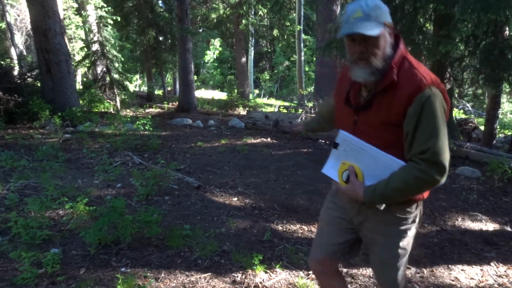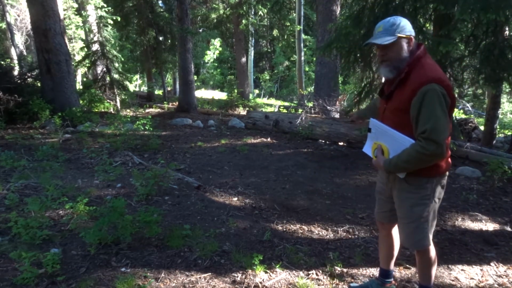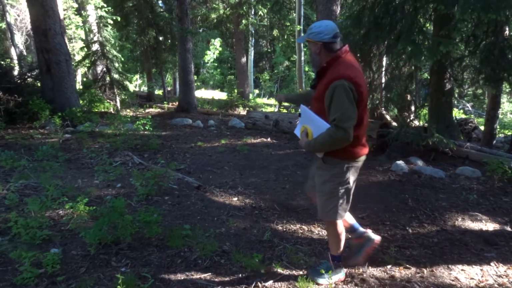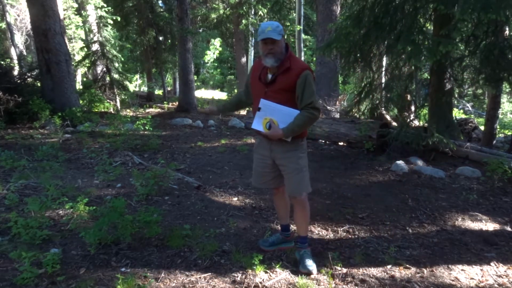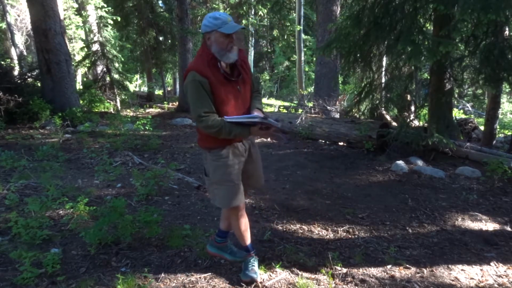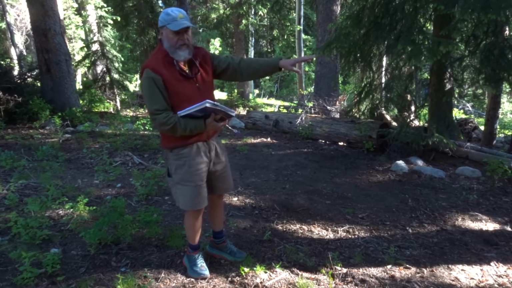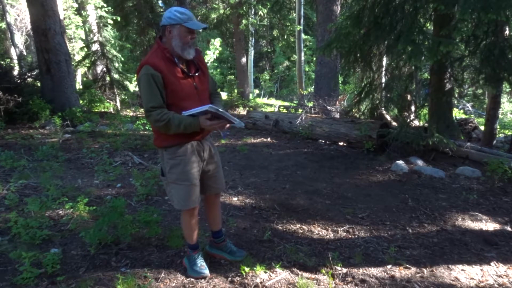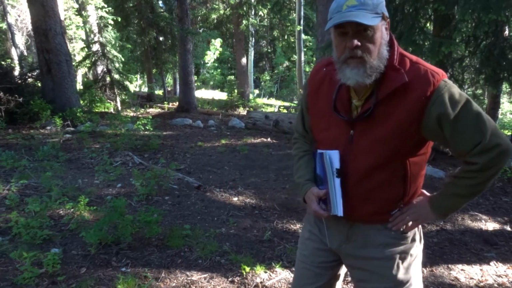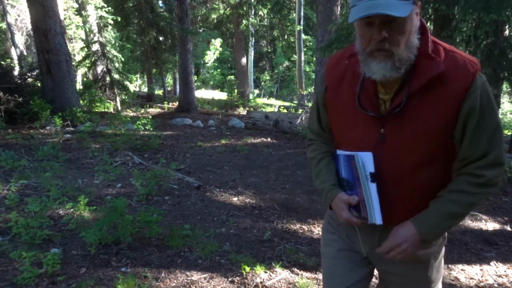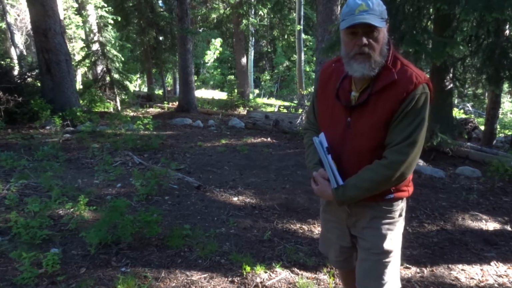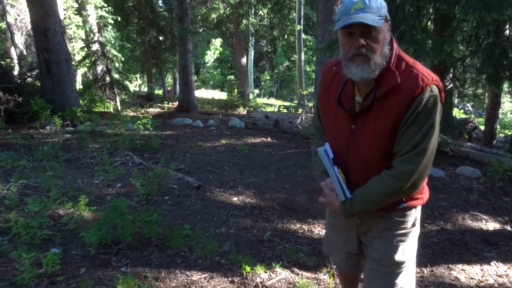You can see that there's a tent area right down in here, and then there are a couple of social trails running off. Going off in this direction is off to a water source, probably a spring, and going off this direction is to probably what they used as a kitchen. It's probably a site that's recovering rather than getting used a lot.